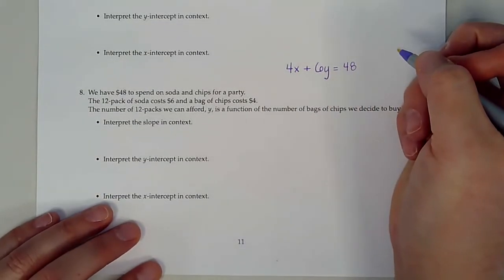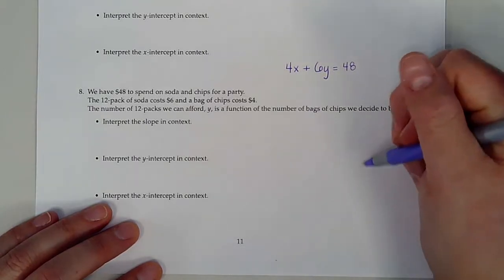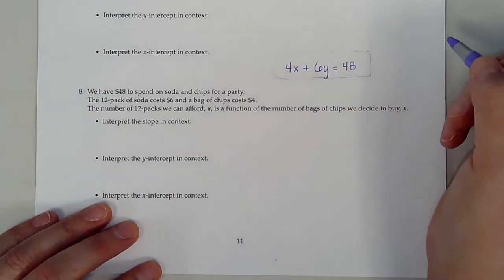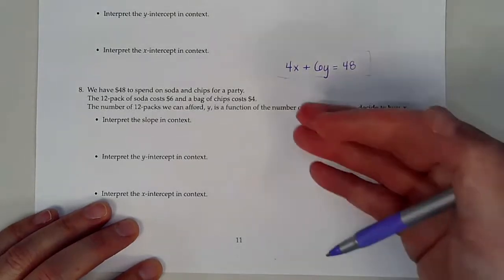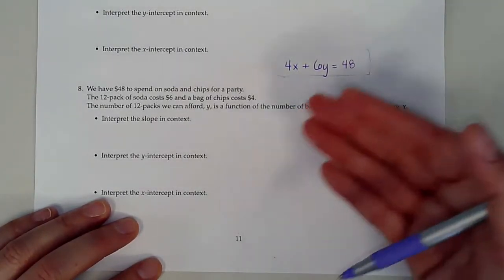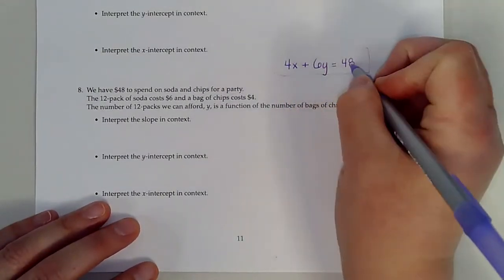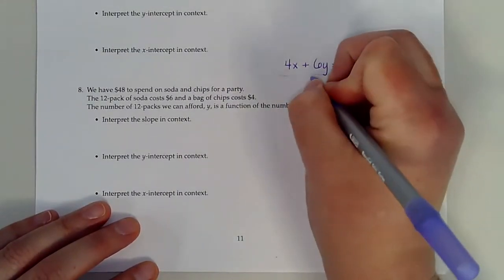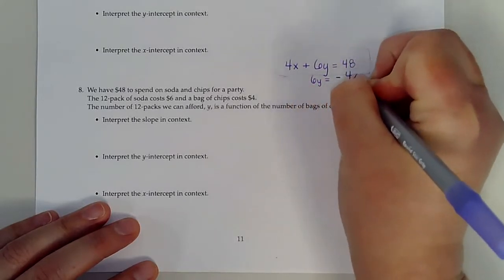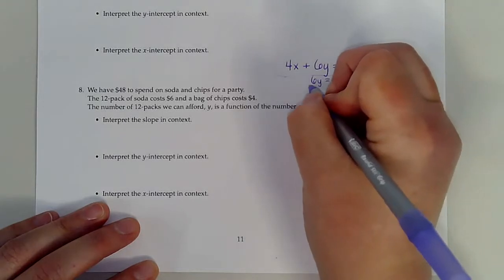Now, in order to identify the slope and intercept so we can interpret them, we need to rearrange this. If all we had asked for was the equation that represents this, this would be a perfectly great answer. But in order to go further and make these interpretations, we need to solve this for Y. So I'll subtract that 4x over to the other side. That gives me 6y is equal to negative 4x plus 48. And then I'll divide everything by 6.